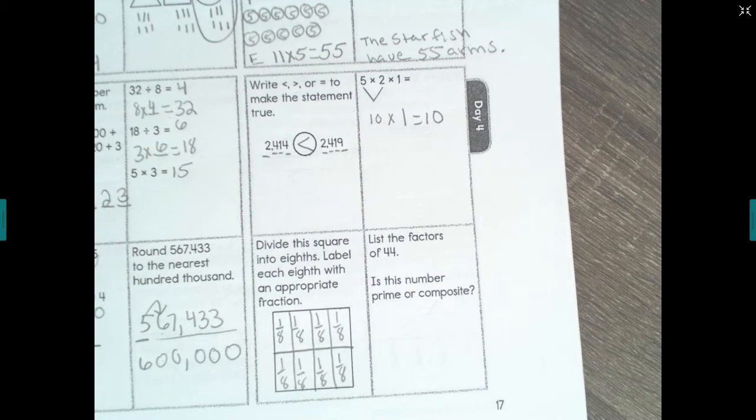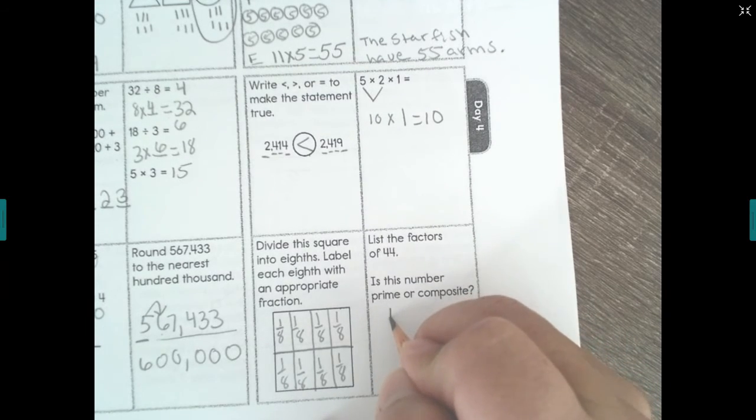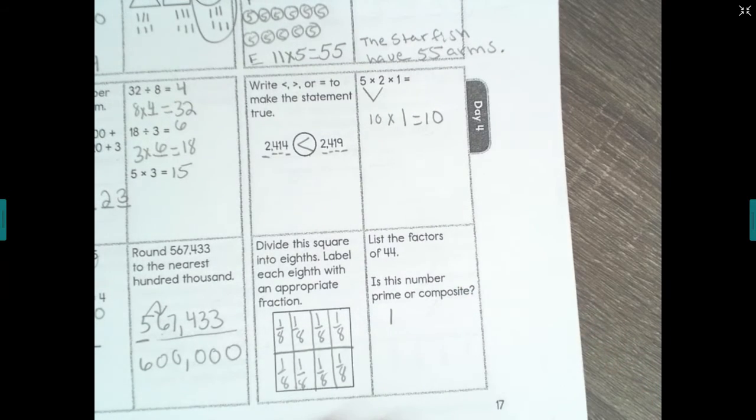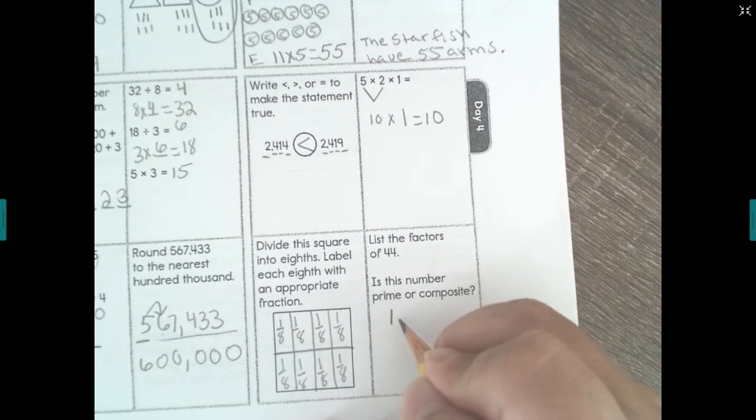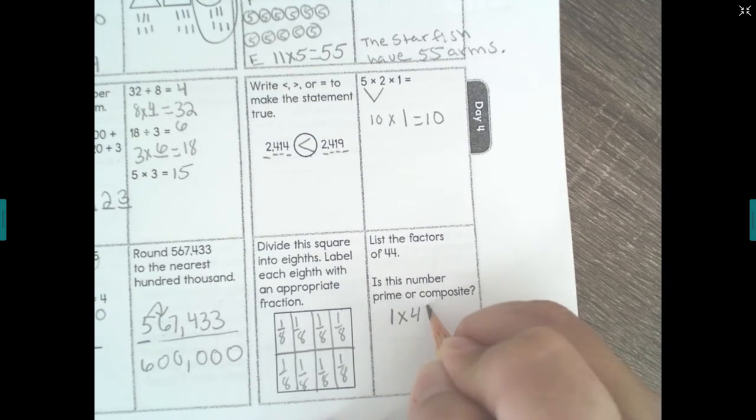All right, the last problem. List the factors of 44. Is the number prime or composite? So remember, factors are numbers that you can multiply together to get the product. So what we're going to do now is multiply: what 2 numbers can we multiply together to get 44? So I'm going to start with what I call our bookends. The smallest number, which is 1, and the largest number, which is 44.